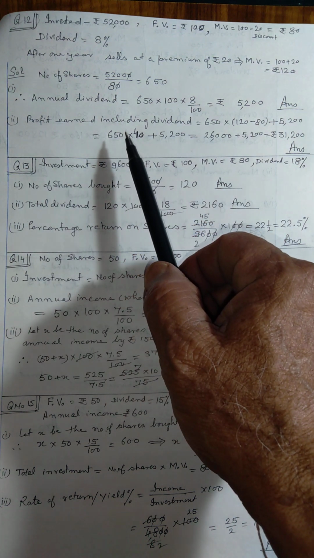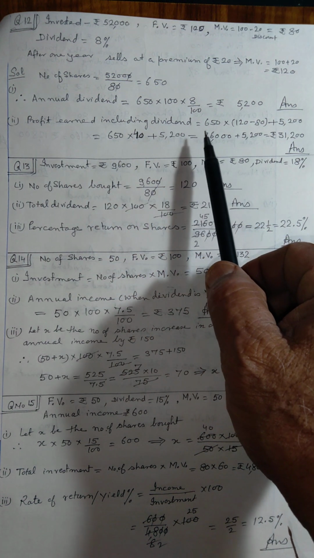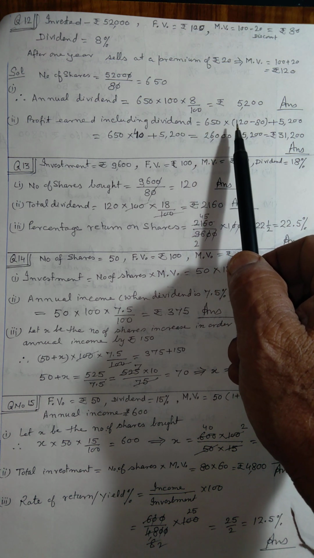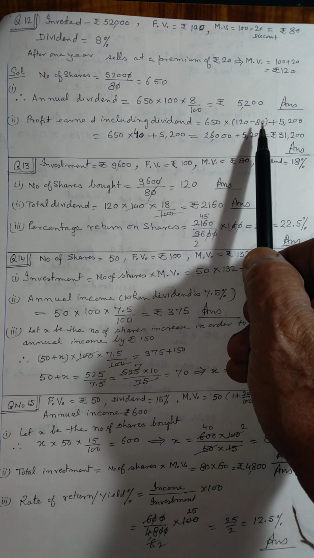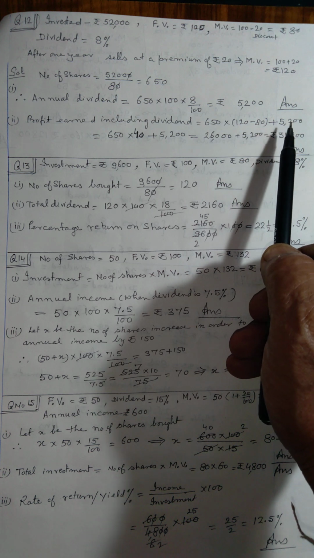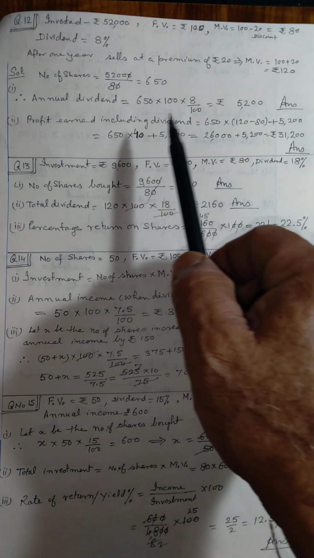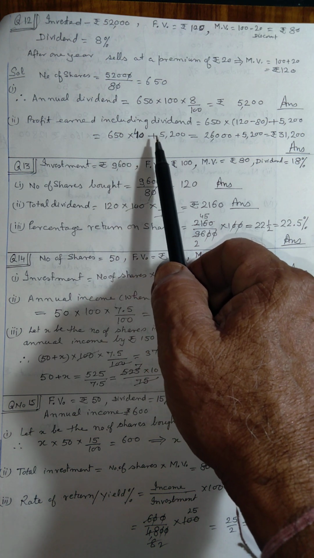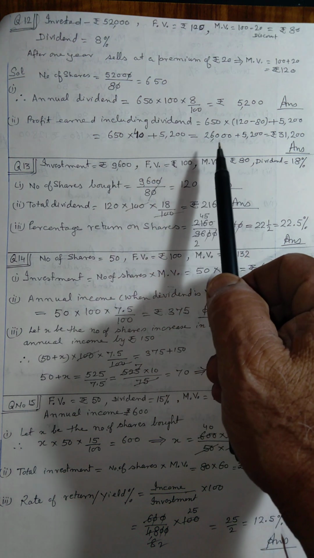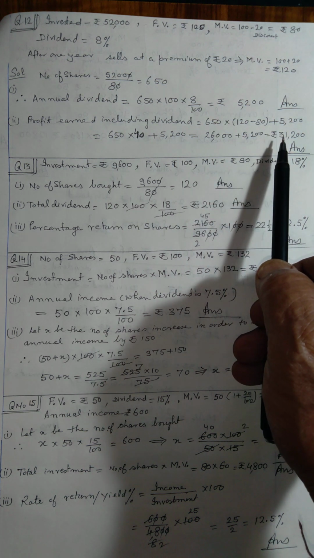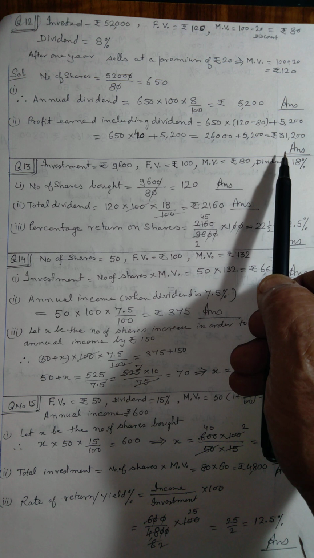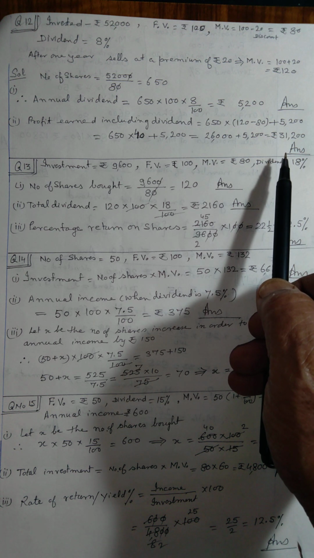Profit earned including the dividend is equal to 650 in bracket 120 minus 80 plus 5,200. So it will be equal to 650 into 40 plus 5,200. That will come equal to 31,200. This will be the second answer of the question number 12.